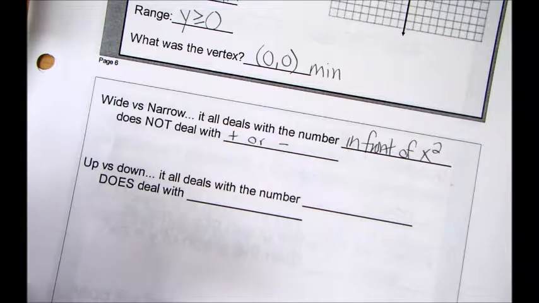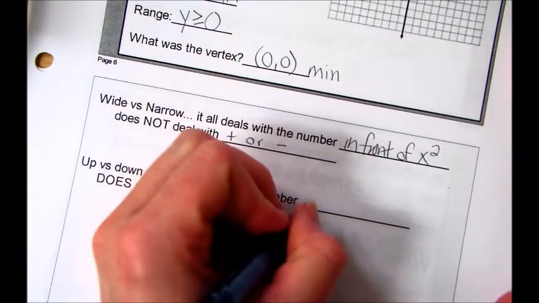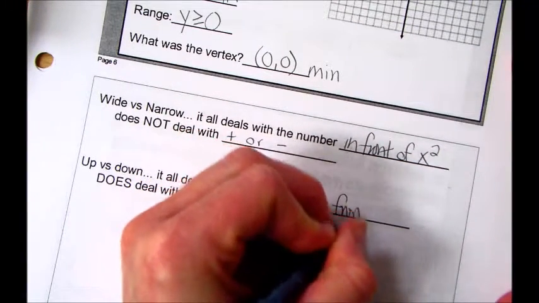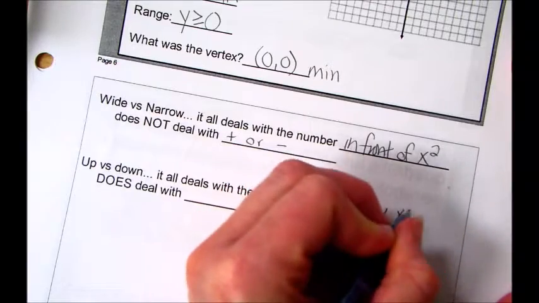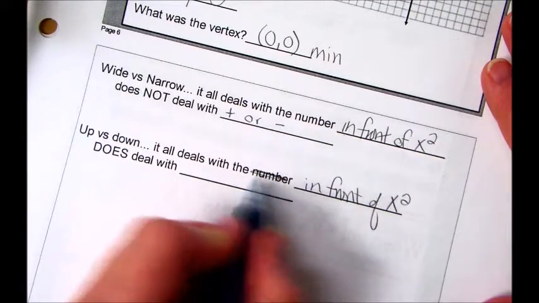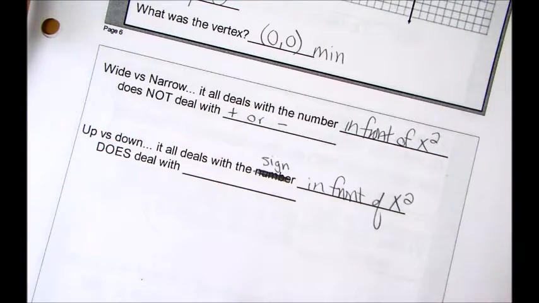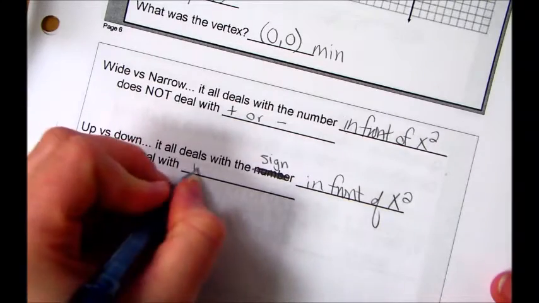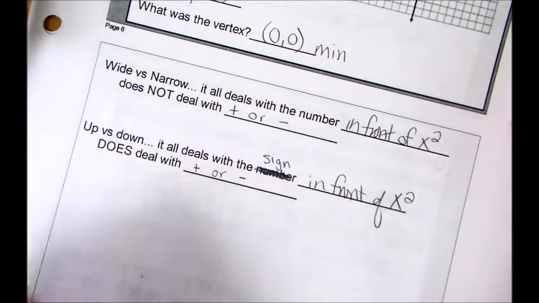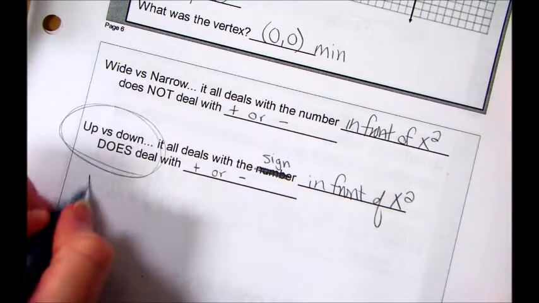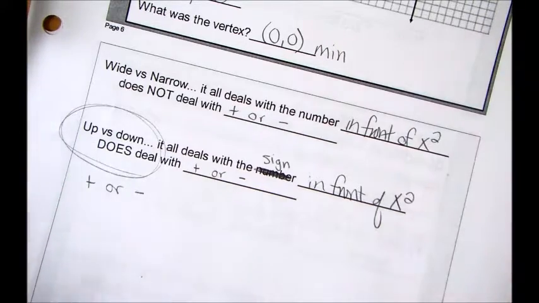Now let's talk about up and down. Up and down deals with the number out front. Actually, let's change this. It deals with the sign in front of x squared. And it does matter this time if it's positive or negative. So up and down definitely deals with positive or negative.